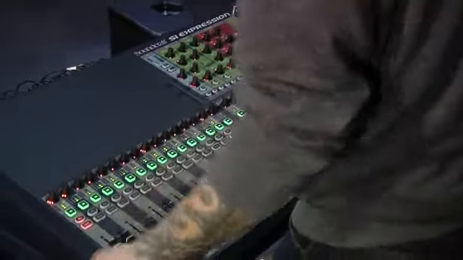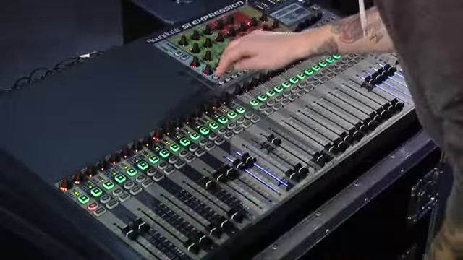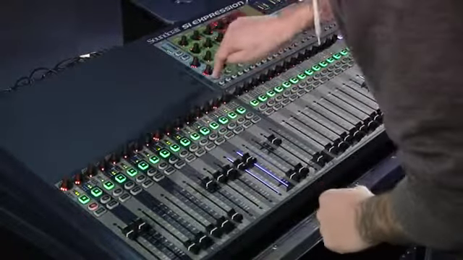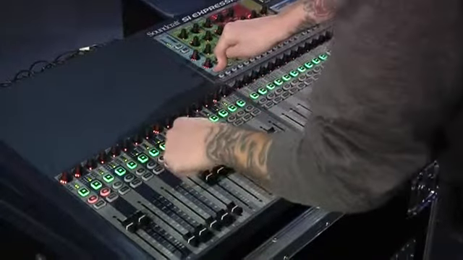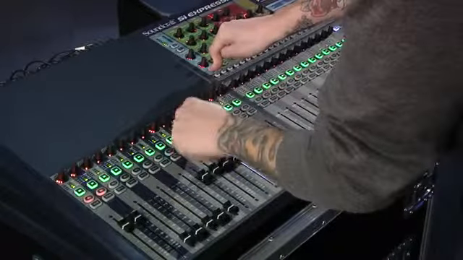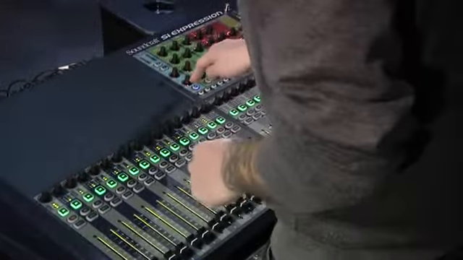Okay, so now just going back over, we might want to actually put some high pass on more than one channel maybe, so I'm going to interrogate high pass and I'm going to apply it to the snare, not the bass, guitars, keys and vocal.